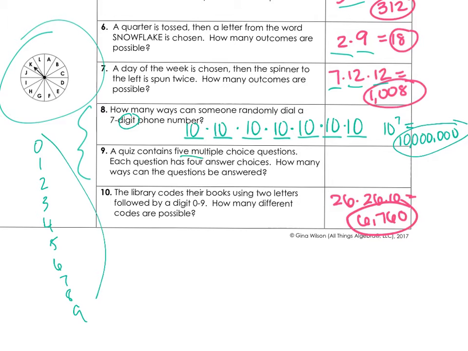A quiz contains 5 multiple choice questions. Each question has 4 answer choices. How many ways can the quiz be answered? So 5 questions, 4 choices, it would be 4 to the 5th power. It's 16 times 16 times 4, so whatever that is. I can't do the math in my head. I don't have a calculator.